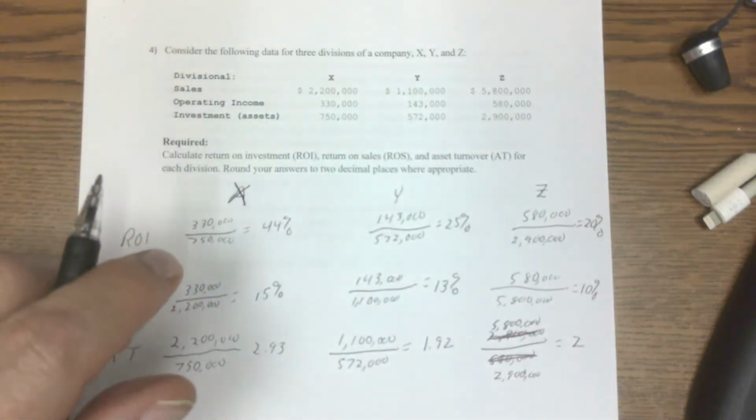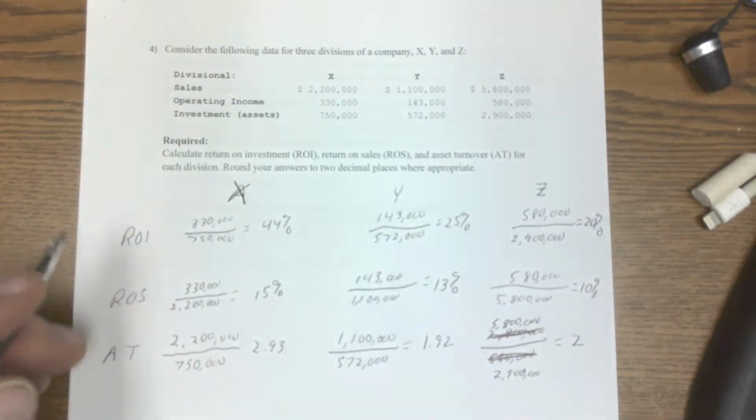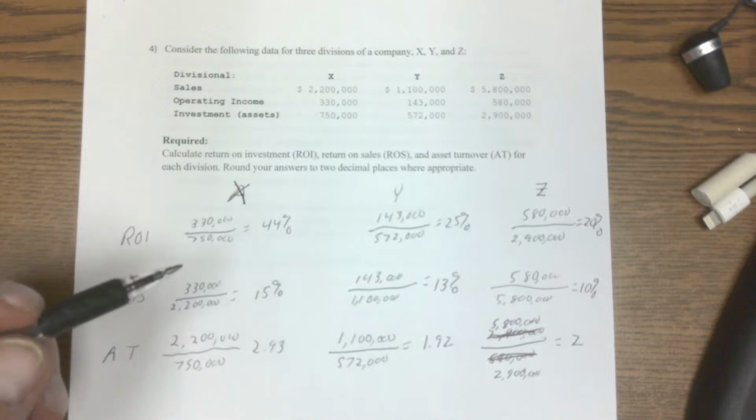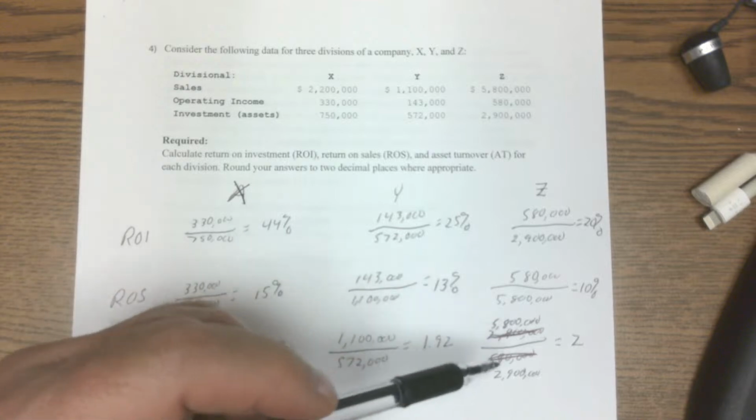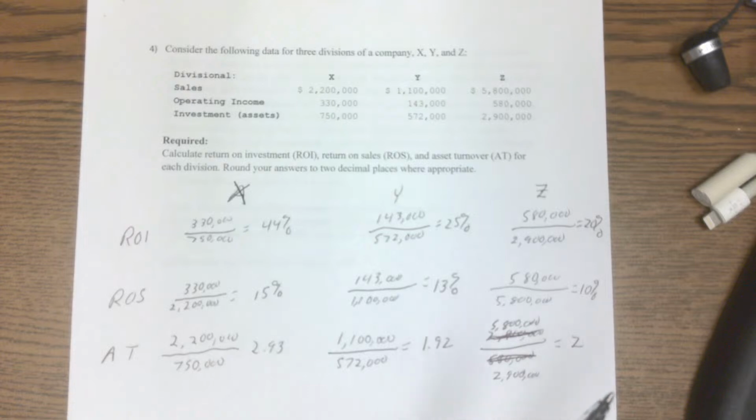Okay. All right. So yeah, that one's a little bit messy, but asset turnover is simply the sales divided by the assets, average assets on that. Okay.